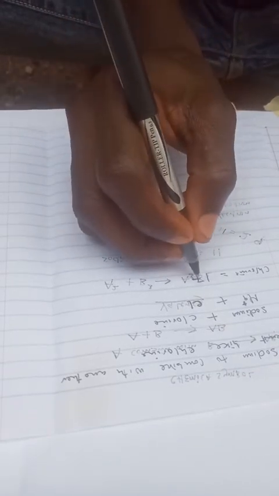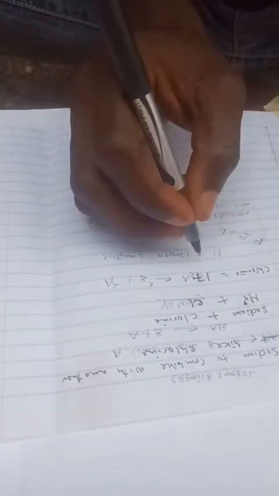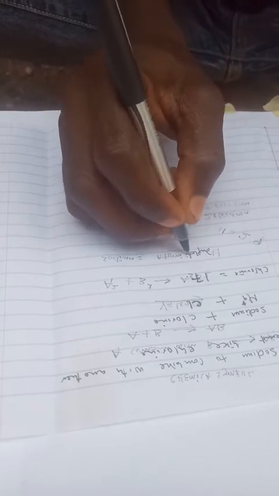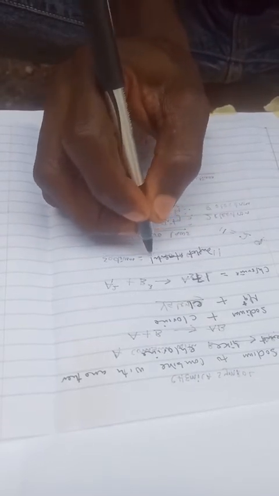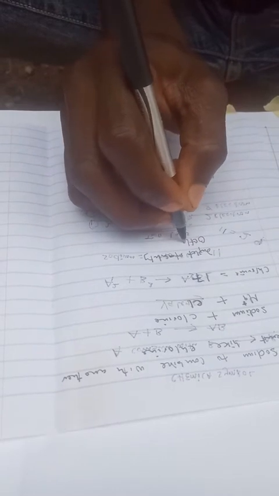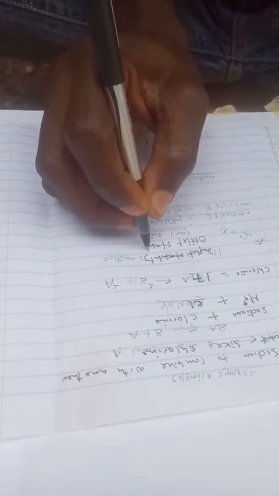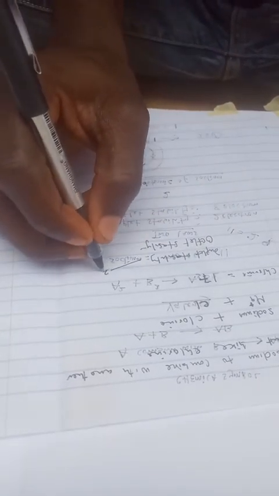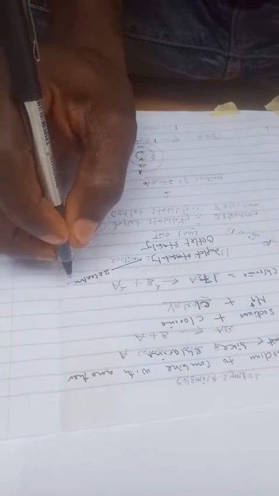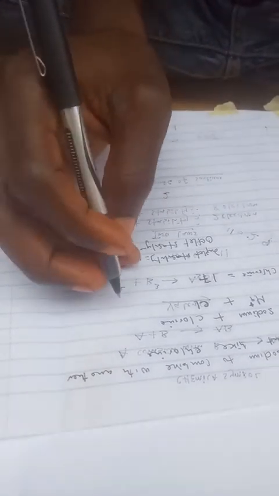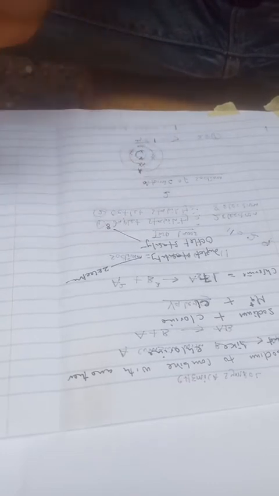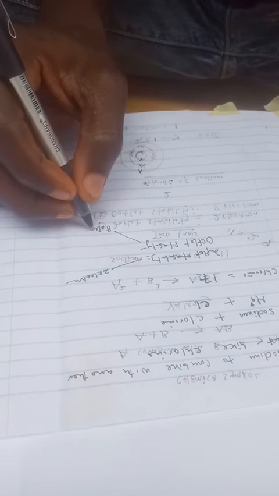From this atomic number of 17, we'll allow it to undergo the same duplet stability and octet stability. And we know that from the duplet stability, the innermost shell must contain 2 electrons, while the outermost shell must contain what? 8 electrons.